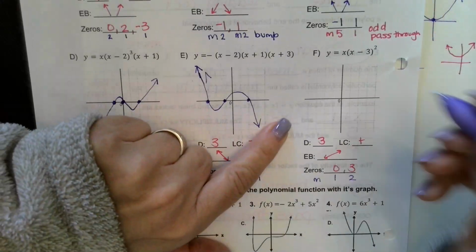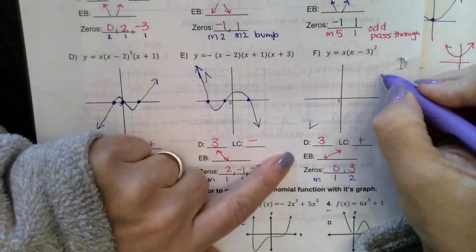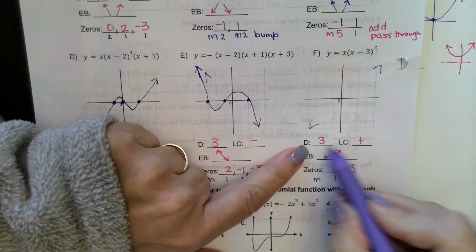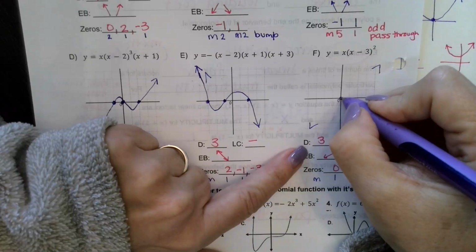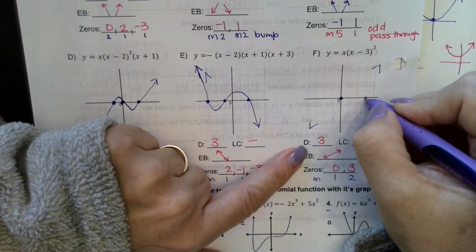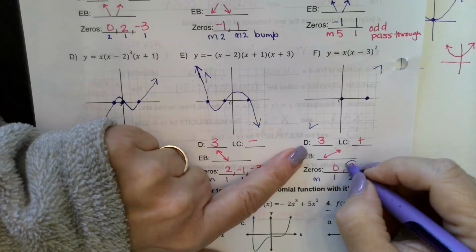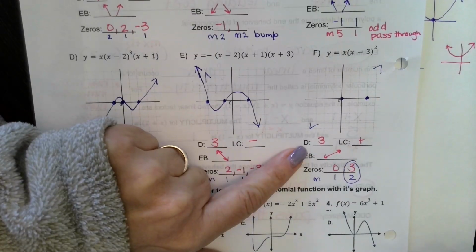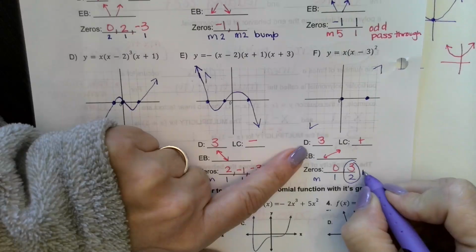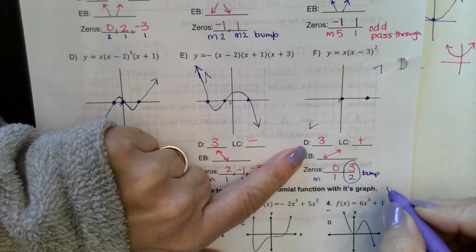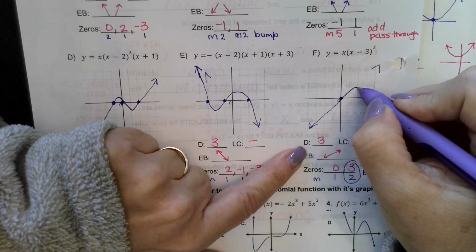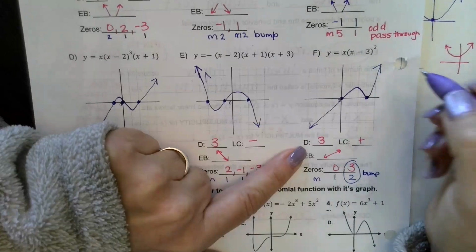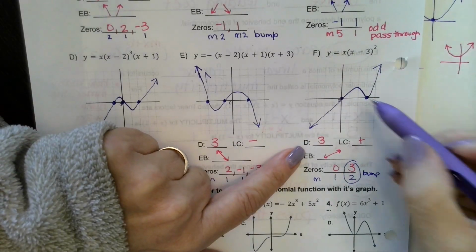Okay, last one. I'm going to start down here and end up here. It's odd, positive. And I have a 0 at 0 and 1 at 3. Now this 1 at 3 has a multiplicity of 2, so this one's going to be a bump or a bounce. So I'm going to go through the 1 at 1, and then here I'm going to bounce off this one and go up. So it's just a bounce.